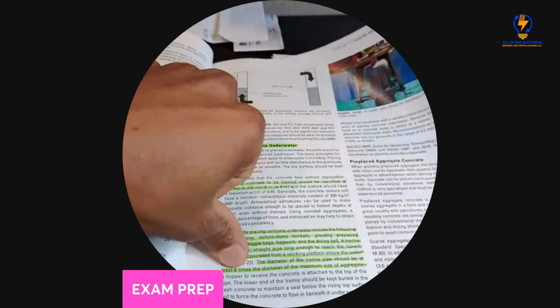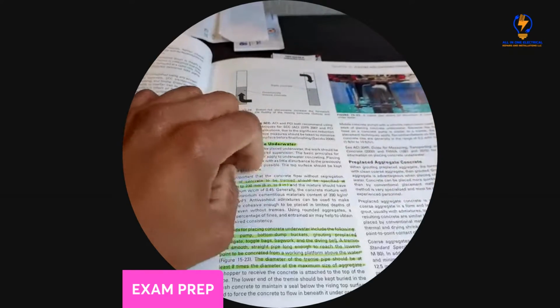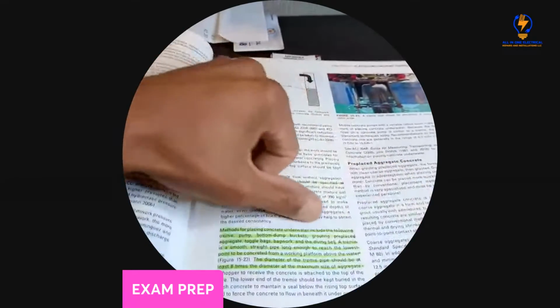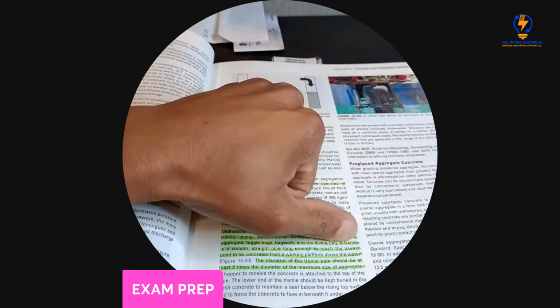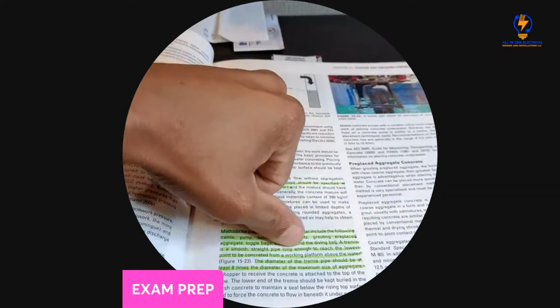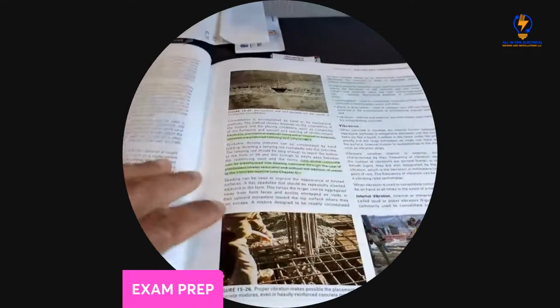So I tabbed this concrete underwater on page 323, and I also put tremie pipe. If you see here, it says tremie. It's a smooth straight long pipe. Right here in the definition, I also put tremie pipe in here. I put 2 tabs in this page. And then we go to 324.